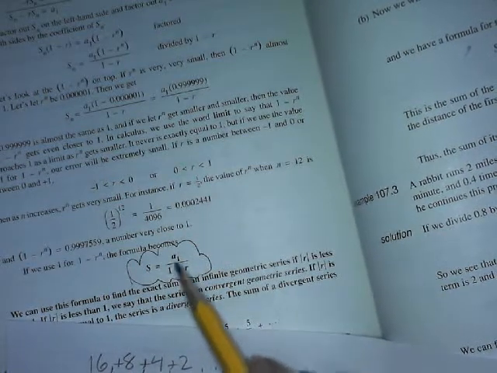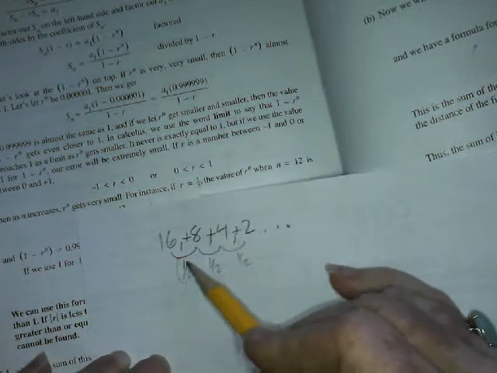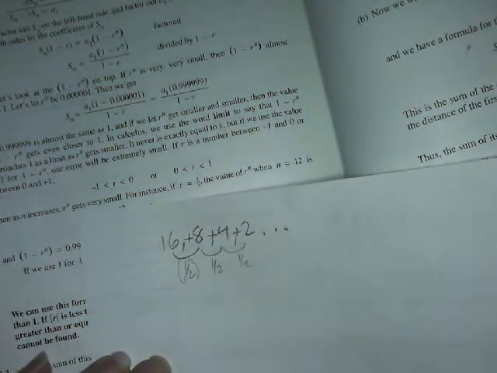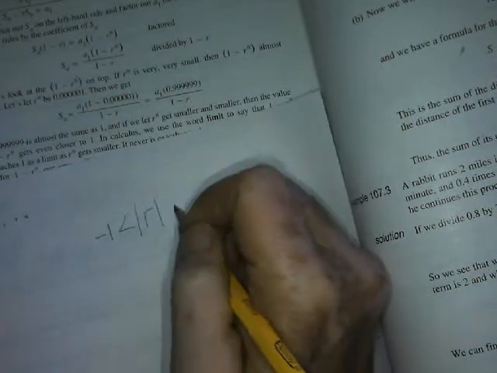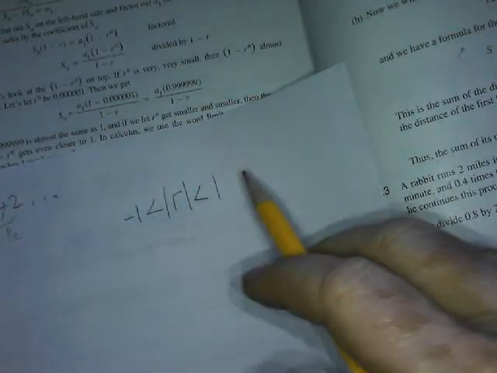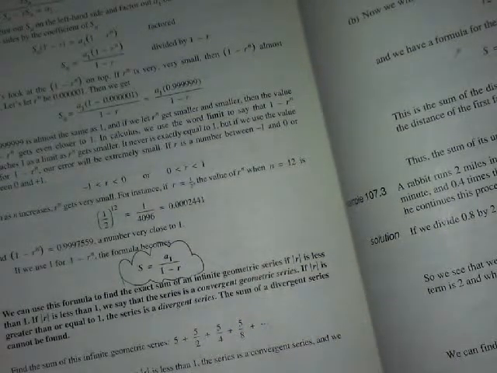Remember, this only works if r, your little multiplier, is less than 1. They like to say the absolute value of r is less than 1, so r is between -1 and positive 1. Basically, if r is a fraction, it can even be a negative number, then you can use this formula to see what the thing converges to. I can see what this one converges to. I'll do it right now.